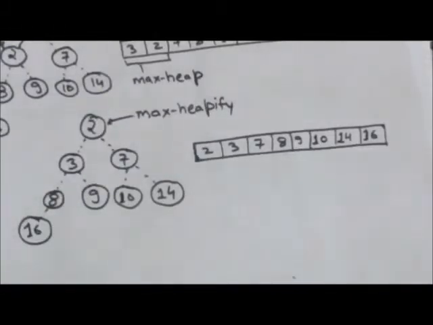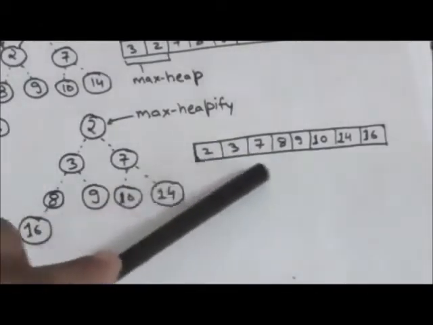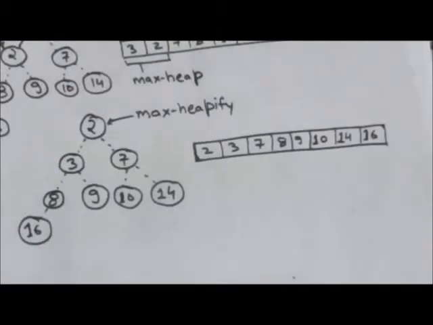Now since only one node is left in this max heap, the heap sort algorithm will stop there, right? Now see, all elements of the array are arranged in increasing order, right? Now this array is sorted in increasing order. In this way we can sort the elements of an array by using the heap sort algorithm.